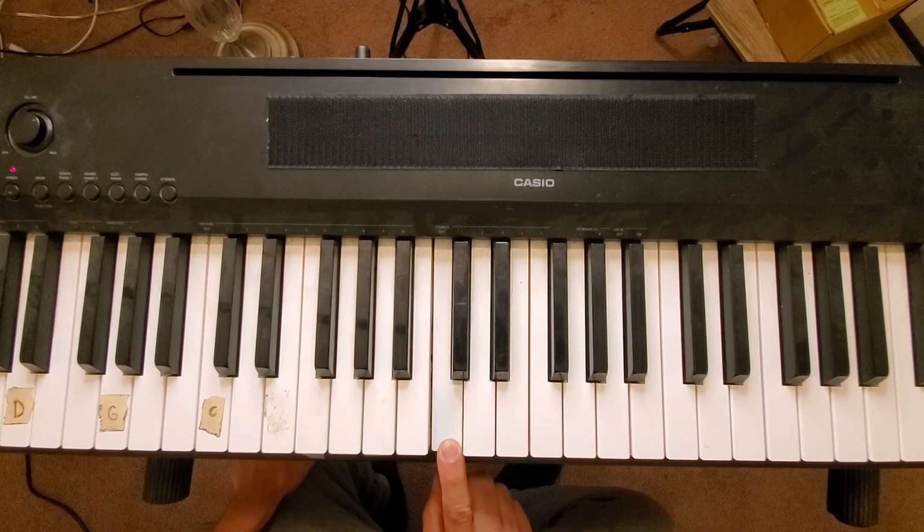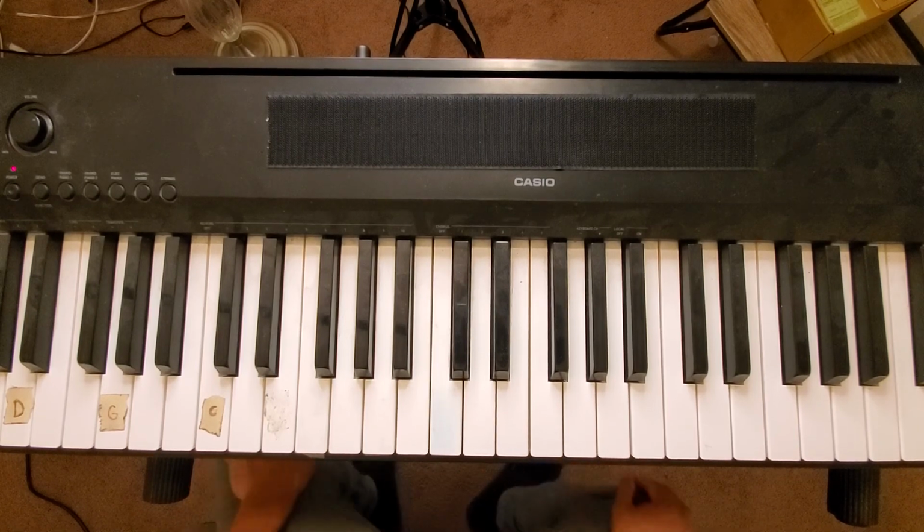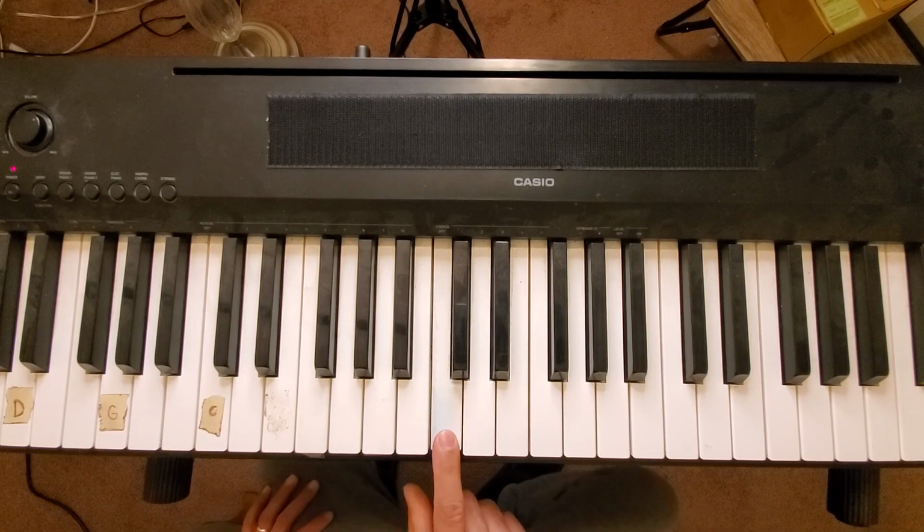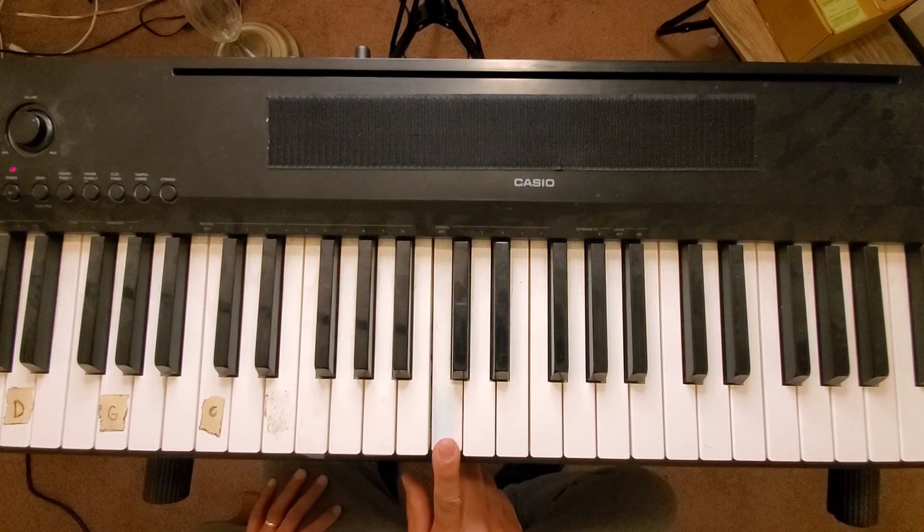It always starts on the C, and it's called a piano octave. I'll teach later what an octave is because that's too much information for people who are just beginners. So that's later.